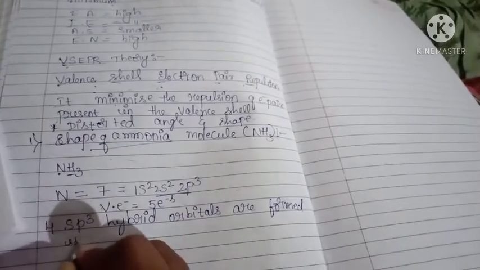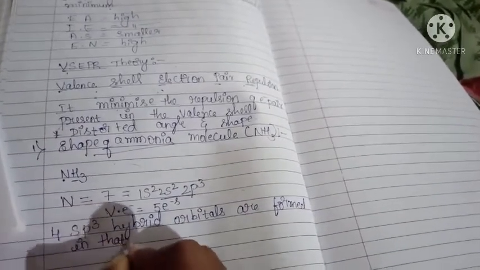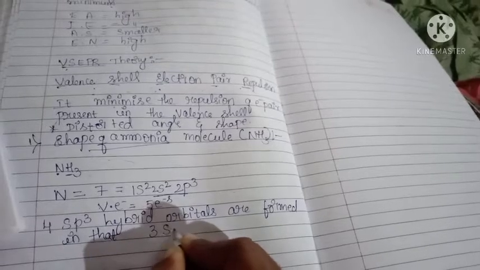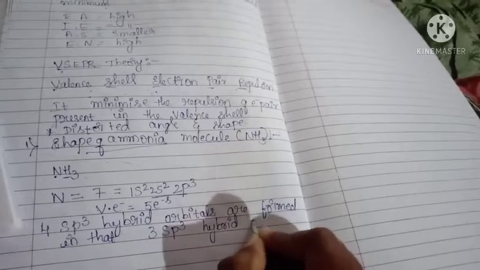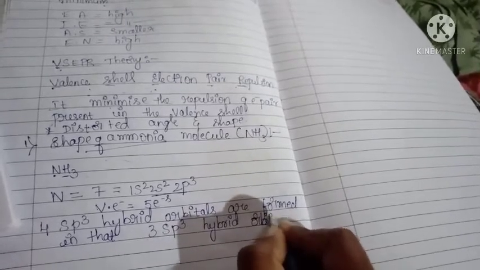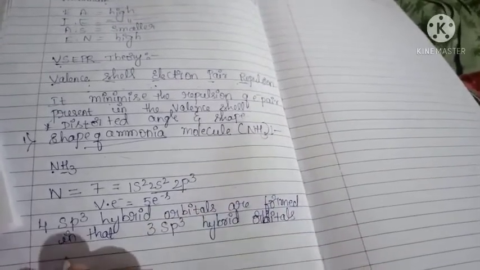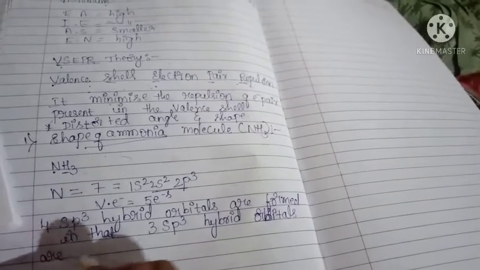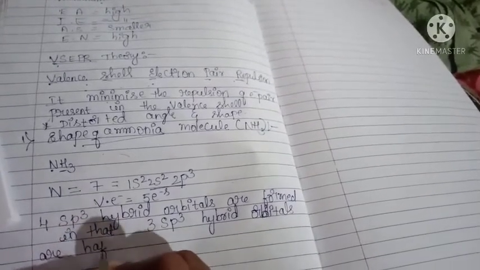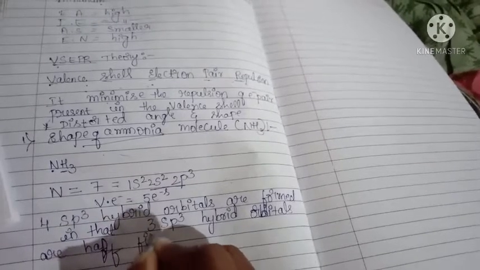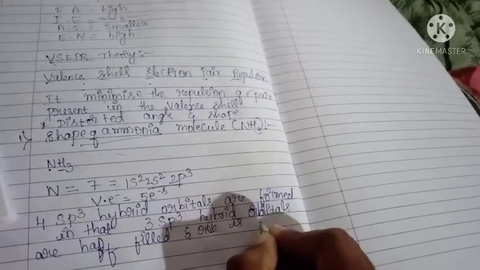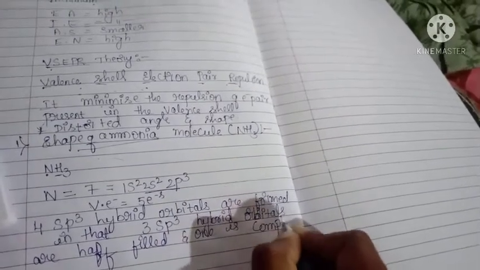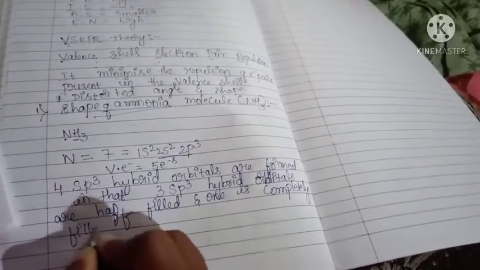In that, 3 sp3 hybrid orbitals are half filled and one is completely filled.